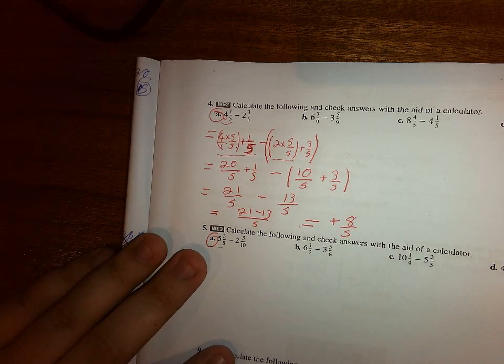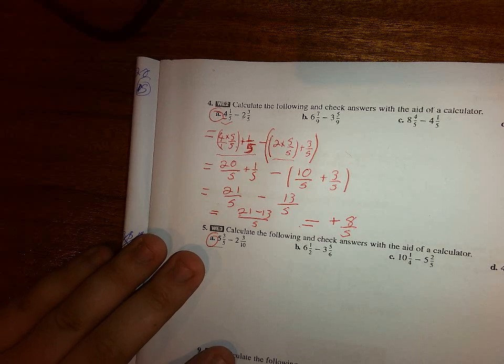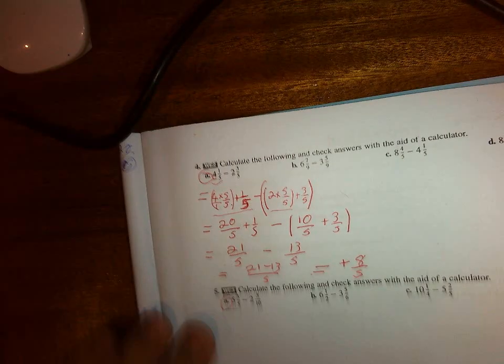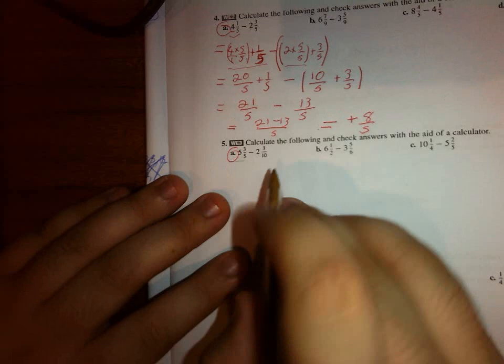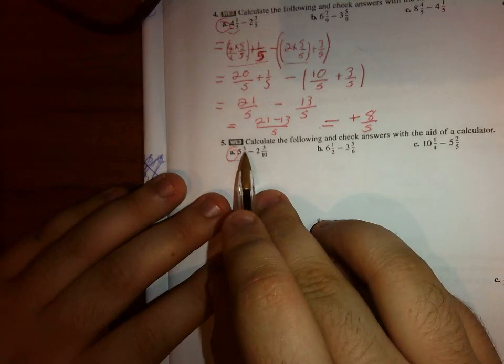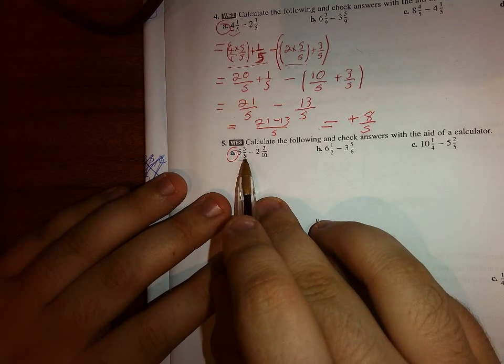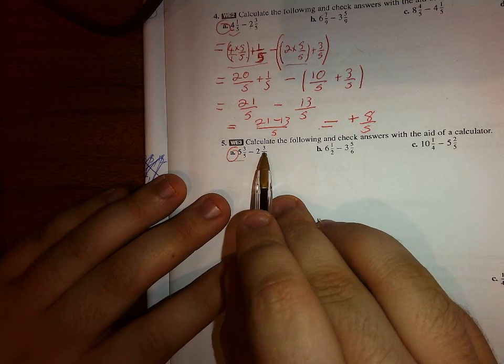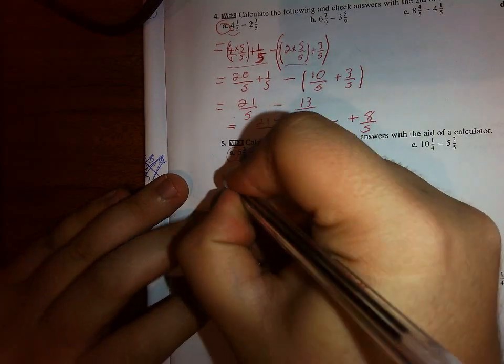When I go on to the other ones, I'm going to go a little bit quicker. So let's start with 5a. I'll try and do it quickly. 5a, I've got 5 3/5, right? I need to convert that to an improper fraction, and the same with this one. So step 1, convert to an improper fraction.